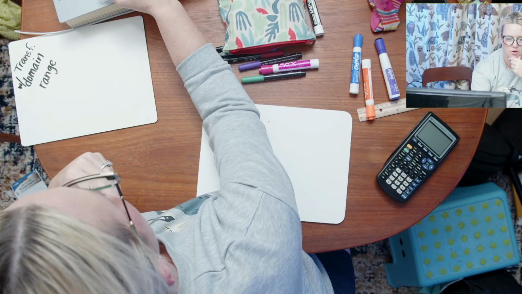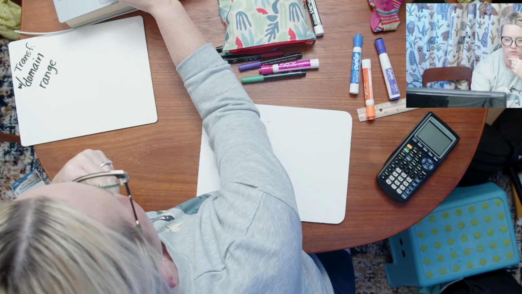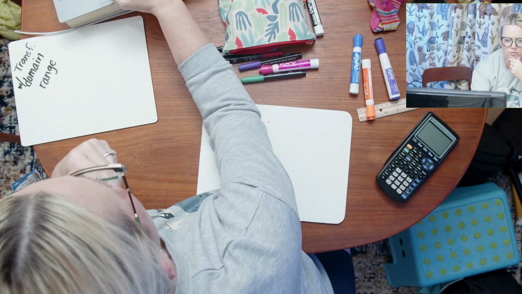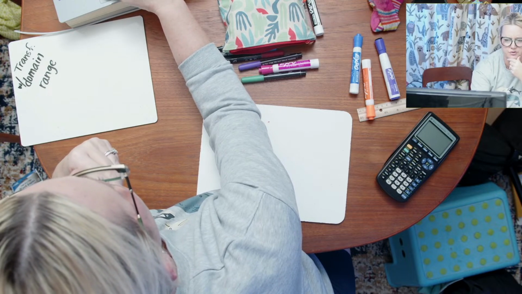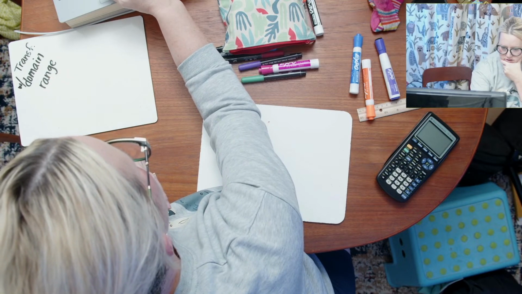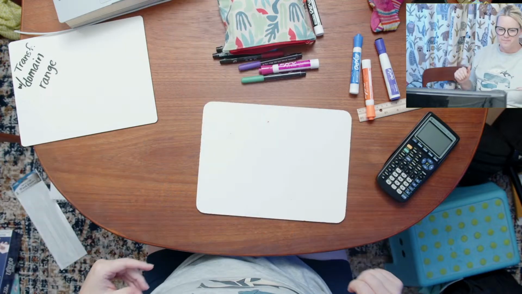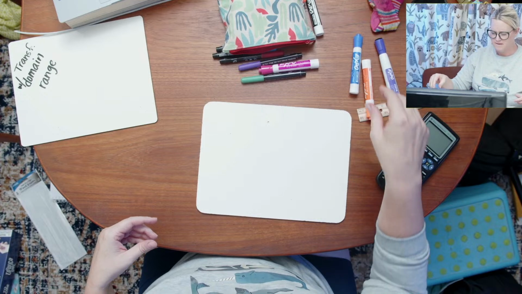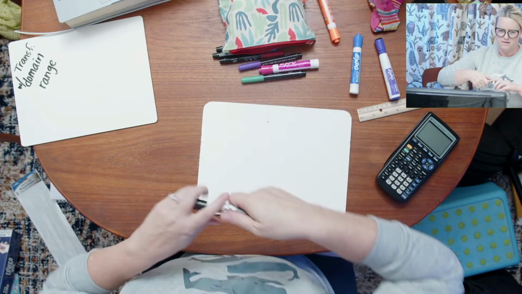Okay, so transformations with domain and range. What we really need to, well, first, you want to talk about, let's see, okay.